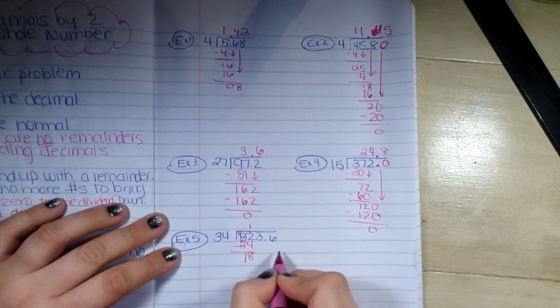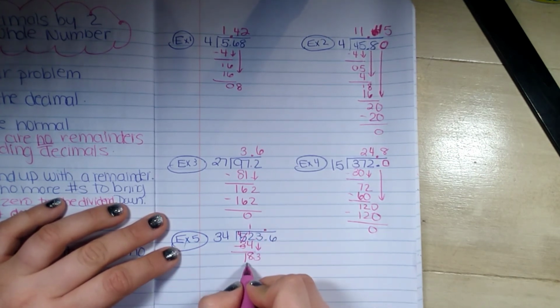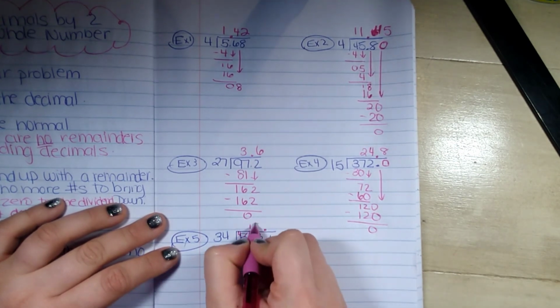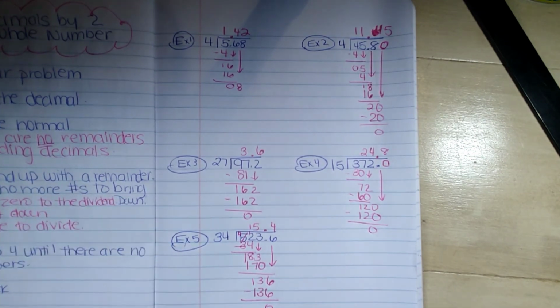That's 18. That goes in 5 times, and that's 170. And that's 4 times. So there is dividing decimals by 2-digit whole numbers.